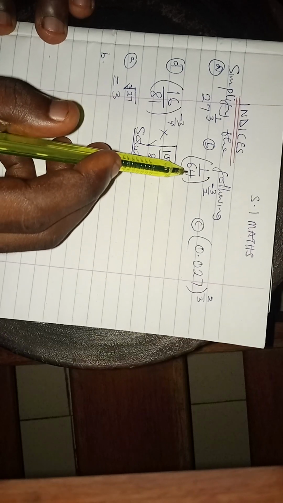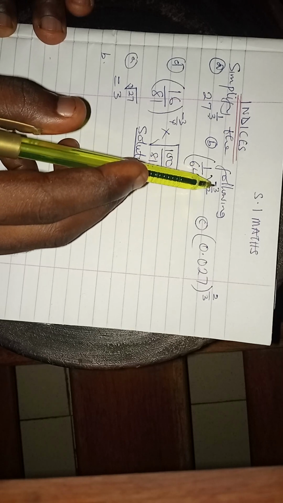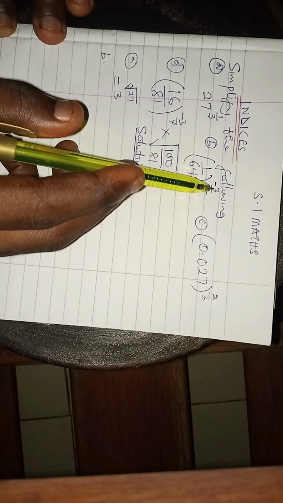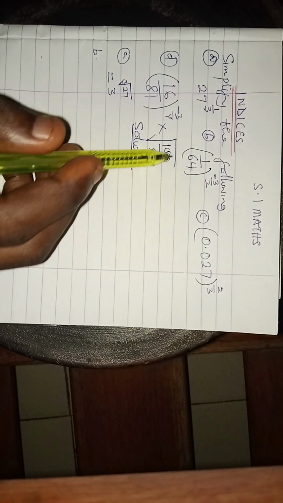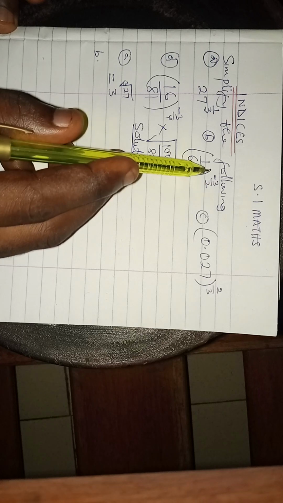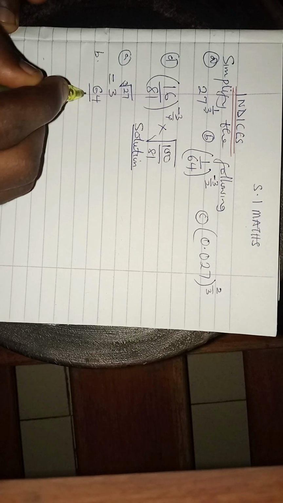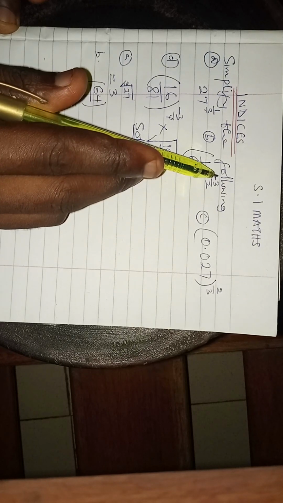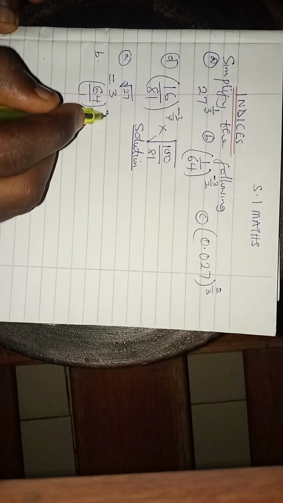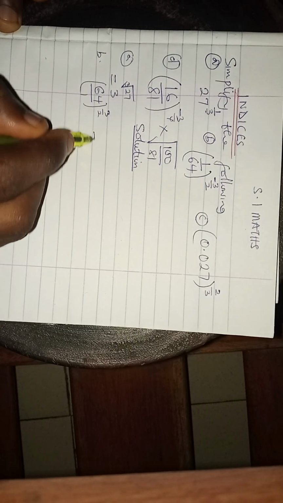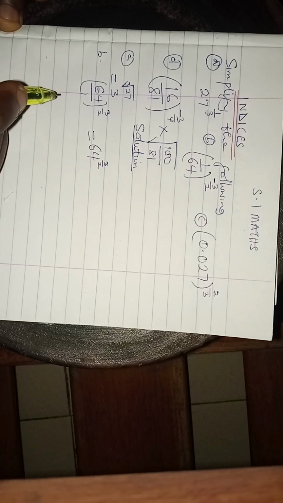So the best way to do this work is to change the negative index to positive, by interchanging this fraction. If I interchange this, it becomes 64 all over 1. Then the negative index becomes positive, so you have 3 over 2. This is like writing 64 raised to the power of 3 over 2.